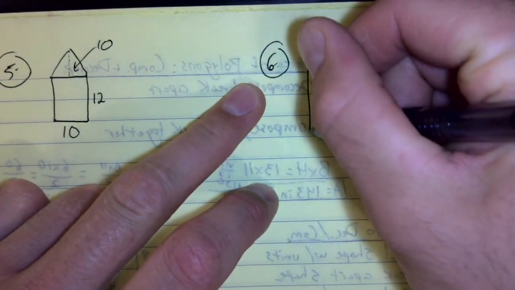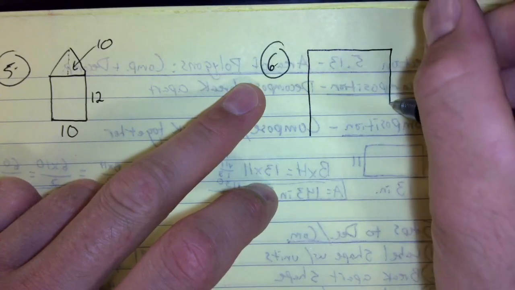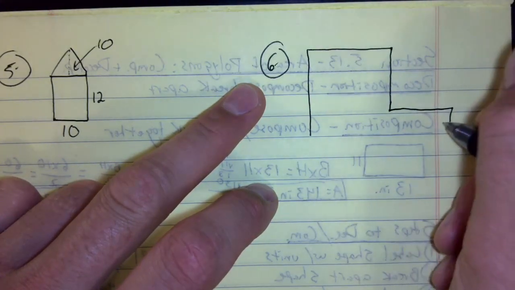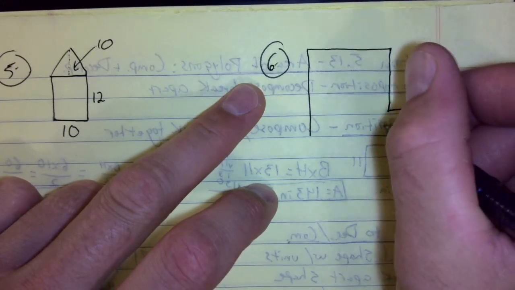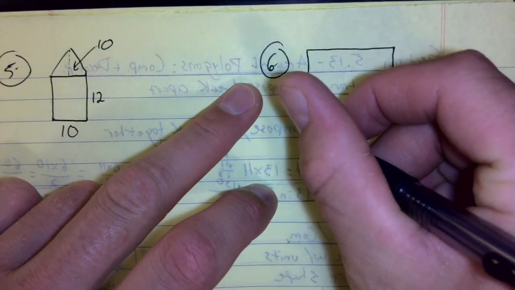And then number 6 is a longer rectangle. And it'll go straight out and come on down. It will go out a little bit. Come on back. And this last part actually comes down a little bit, then comes back up.